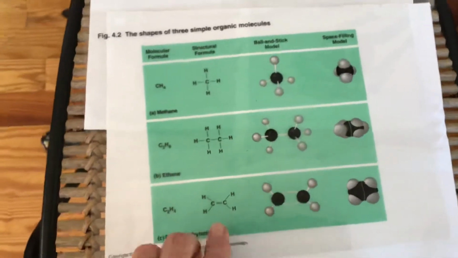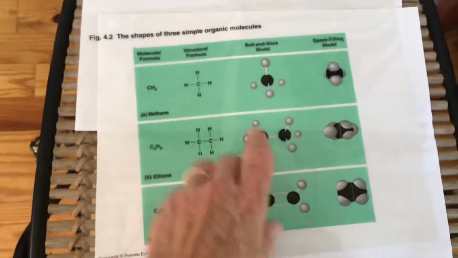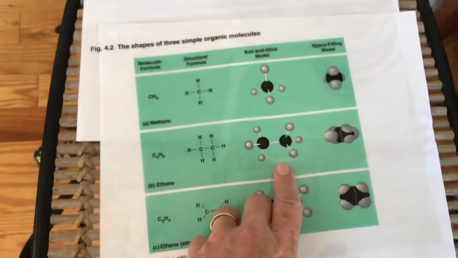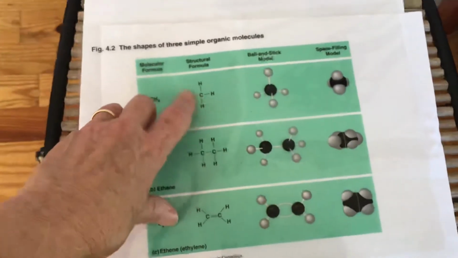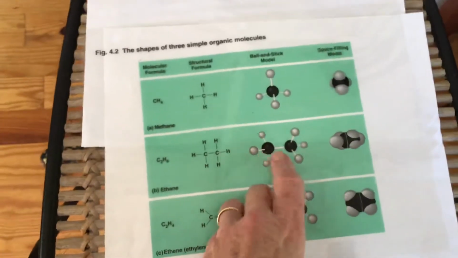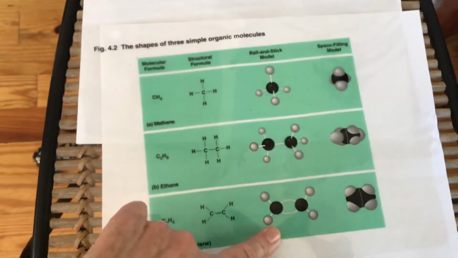Notice that the carbon, like in this case, where you have the 3 hydrogens out here, takes on a slightly different shape than it would if you just had the hydrogens attached at one point. However, this is more what the shape would actually look like.